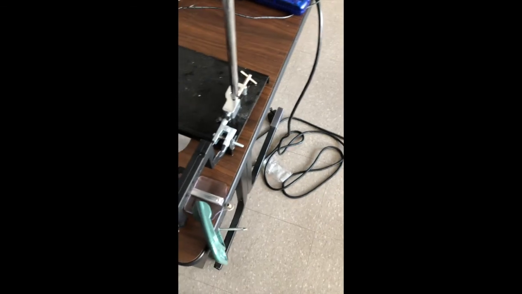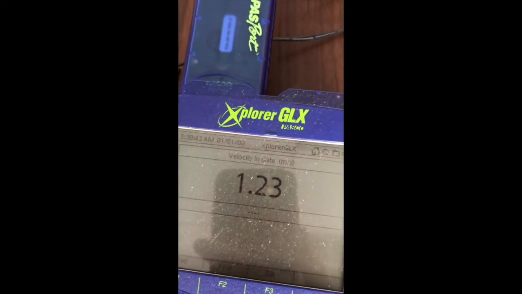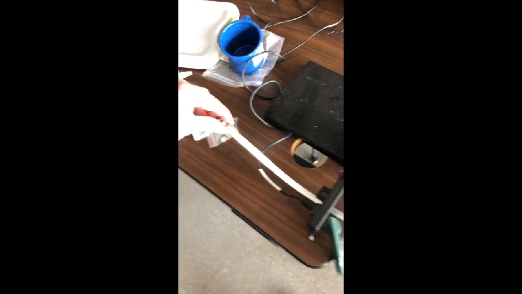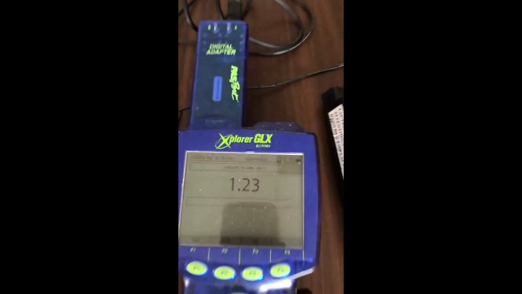1.14 meters per second, write that down. Trial 6, 1.23 meters per second, write that down. Trial 7, 1.23 meters per second, write that down.